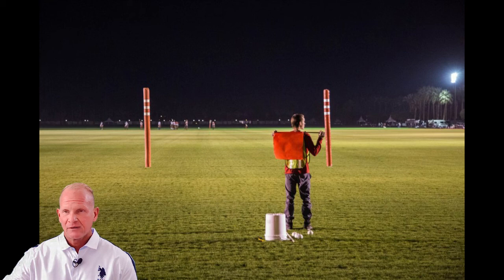The aggregate of the 4 players on the team will be the team handicap. So you add up all the 4 players, you have team handicap. And a tournament will have a range, say an 8 to 12 goal. Your team has to be between 8 and 12 goals. So either 8, 9, 10, 11, or 12. Okay, that's what your team has to be.